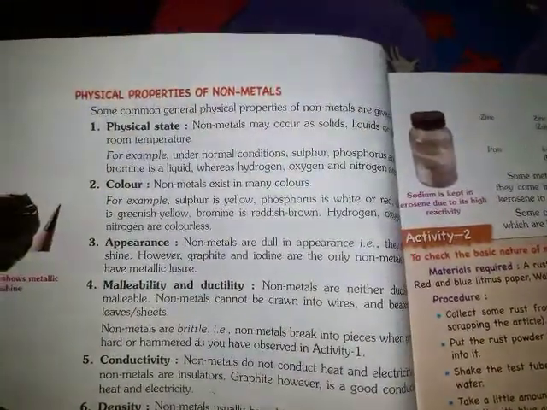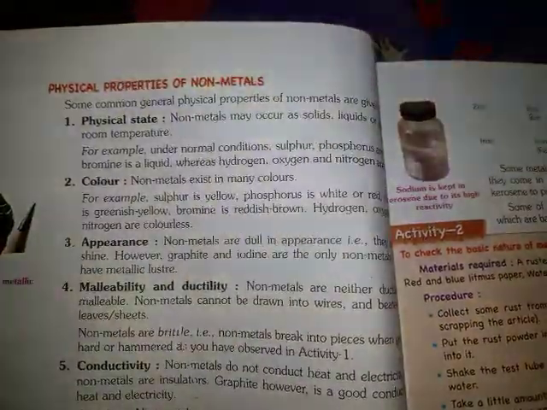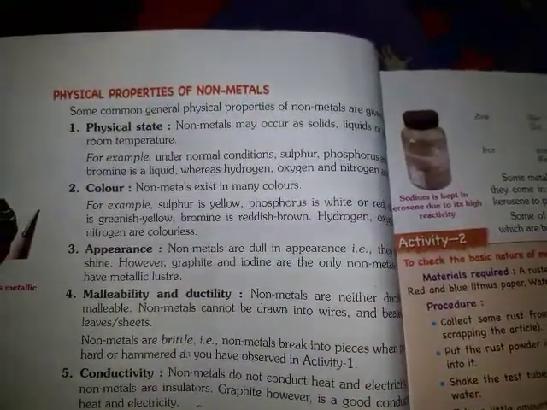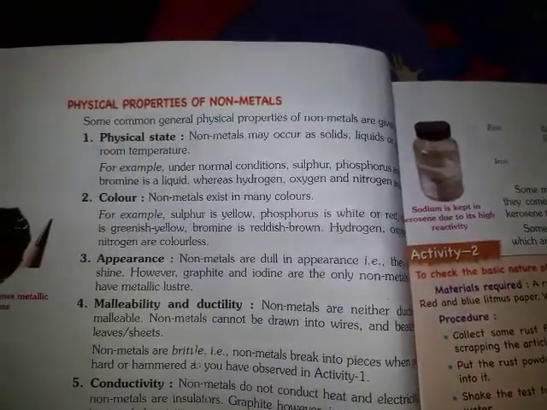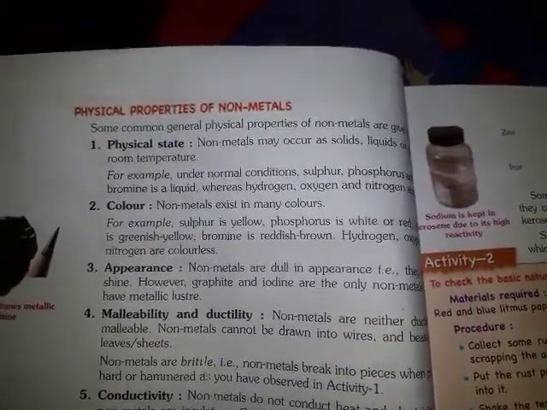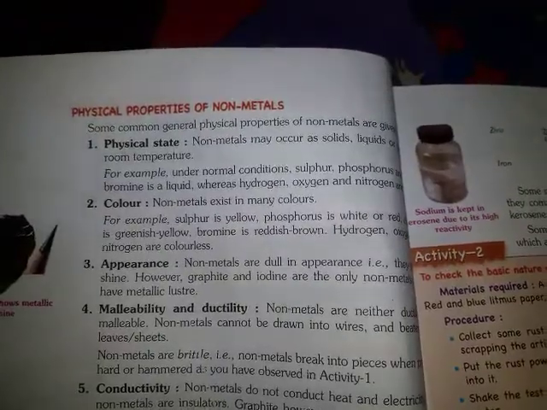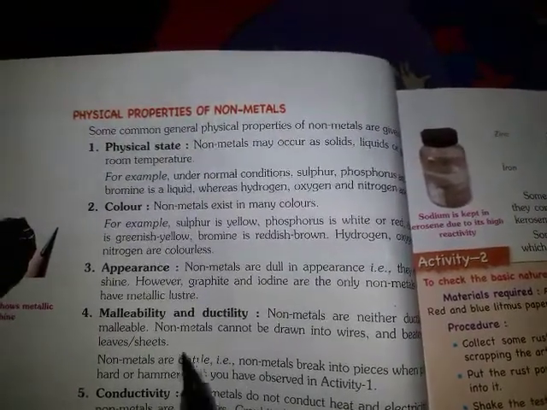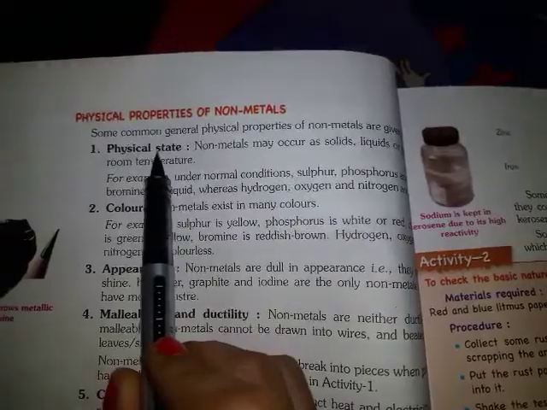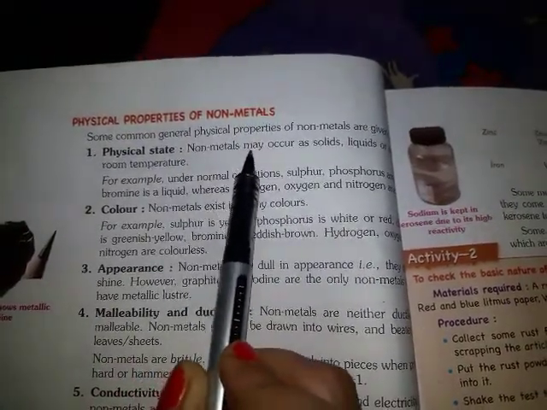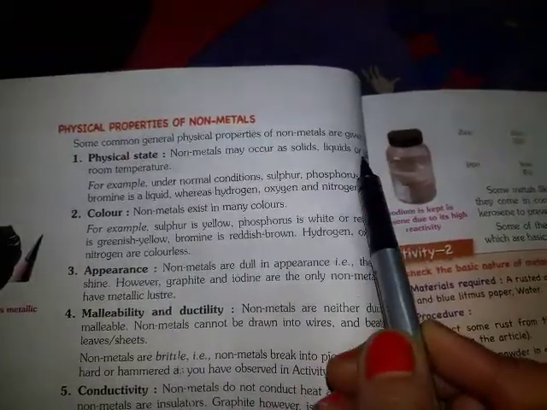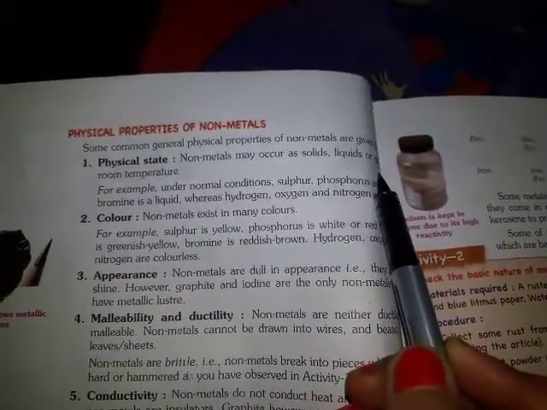Good morning, students. In the last video, we studied the physical properties of metals, and today we will discuss the physical properties of non-metals. Okay, so the first property of non-metals is the physical state. Non-metals may be solid, liquid, or gases at room temperature.